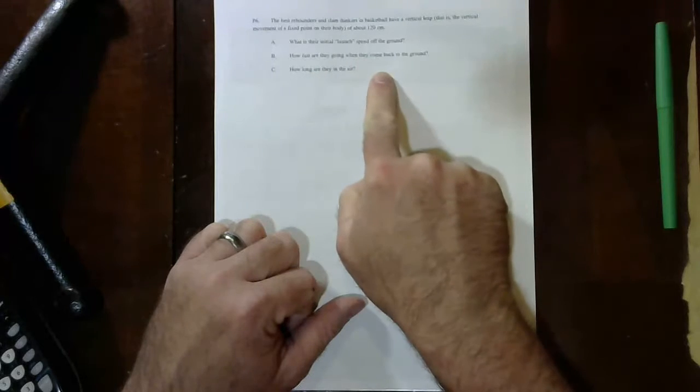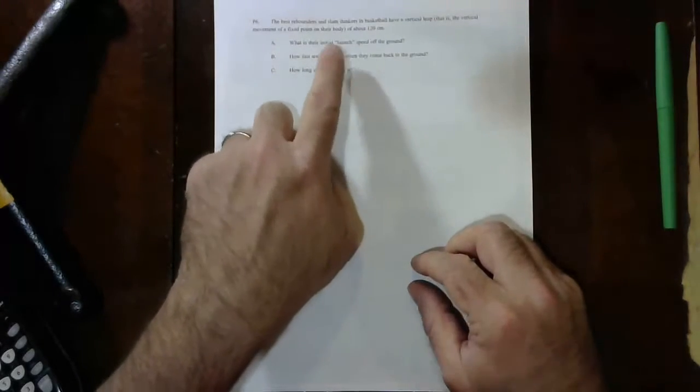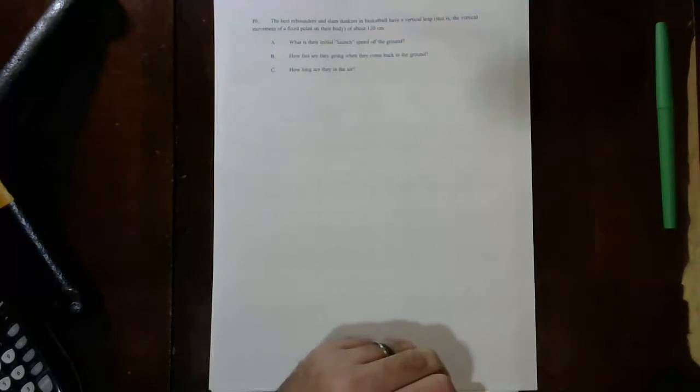How fast are they going when they come back to the ground, and how long are they in the air? So this is a lot like problem 4, the kangaroo jumping problem. My tailless kangaroo that I drew, and you say, what's their initial launch speed off the ground given this data? So we're going to go ahead and sketch this.